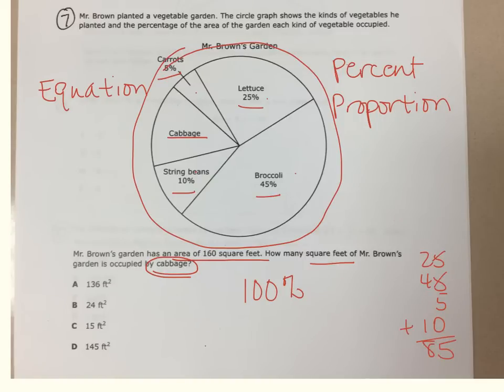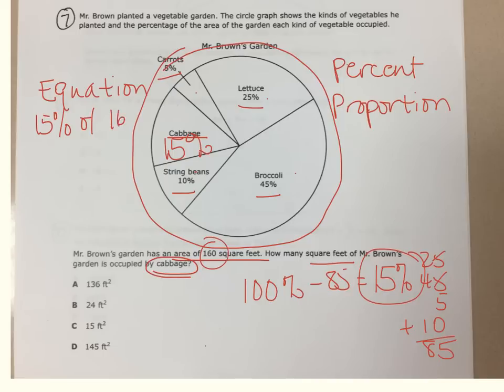So if I have 100% minus 85%, this equals 15%. So that means the cabbage is 15%. Okay, so now I know the percent that I'm looking for. Of the two ways I can solve, I could say what is 15% of 160. So that would mean 0.15 times 160, and this equals 24. So there is your answer there.